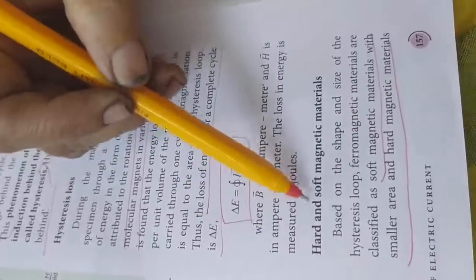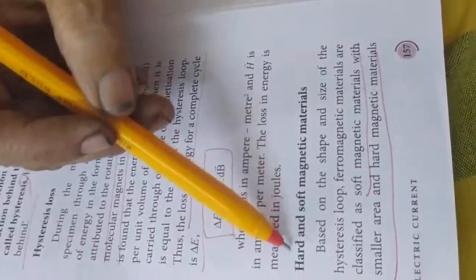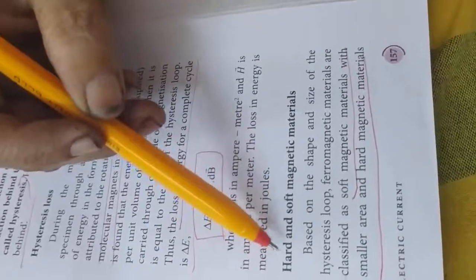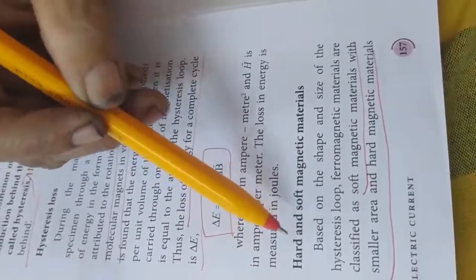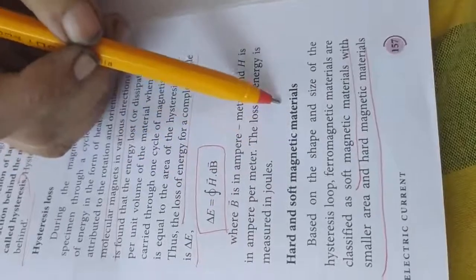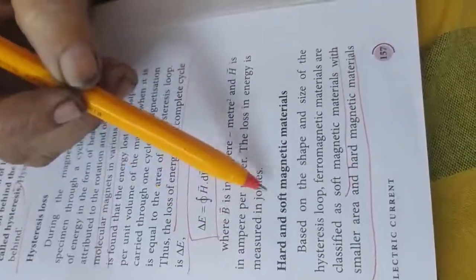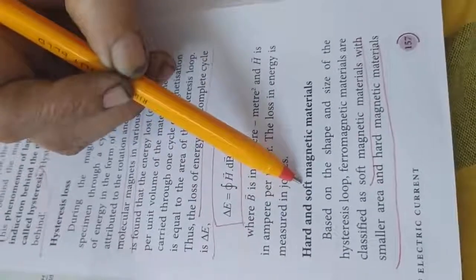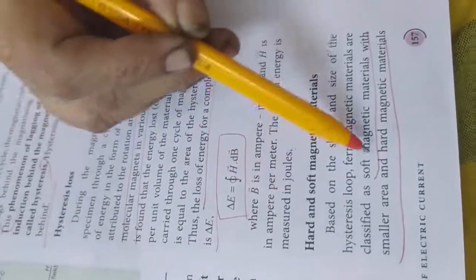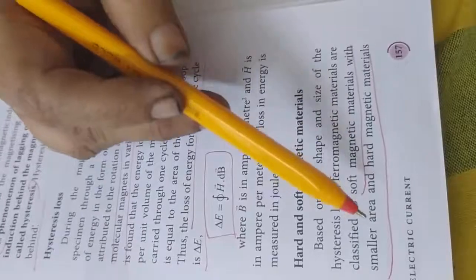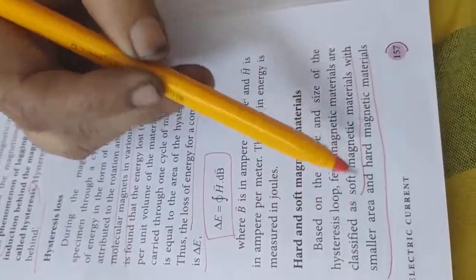Now depending upon that, we are segregating the ferromagnetic materials into two types, hard and soft magnetic materials. Hard materials can be used for some purposes and soft magnetic materials can be used for other purposes. Usually the soft magnetic materials have a smaller loop area and hard magnetic materials have a larger area.